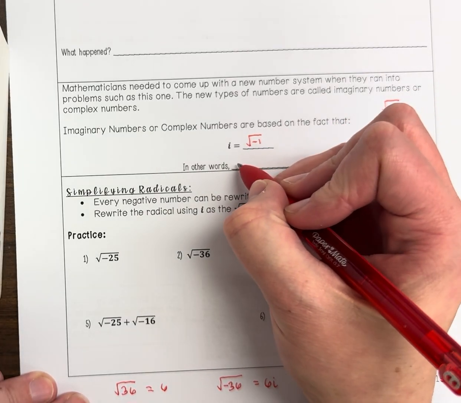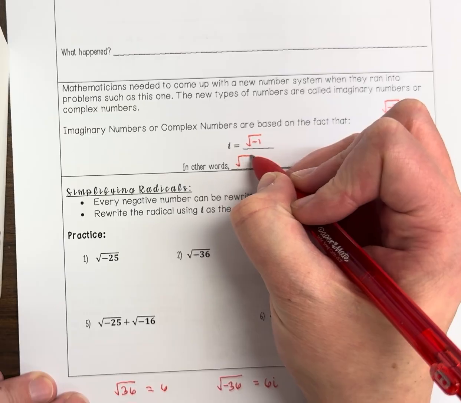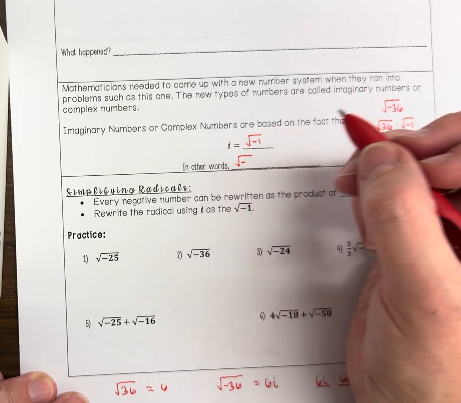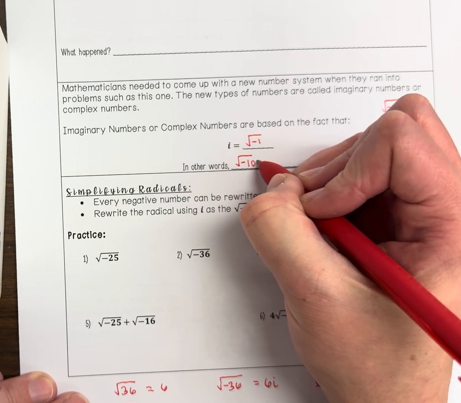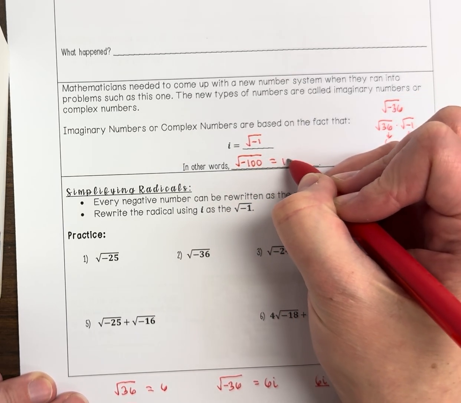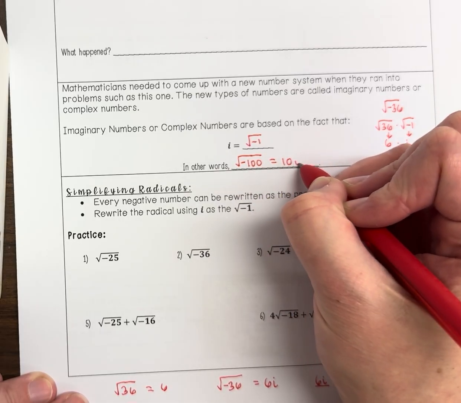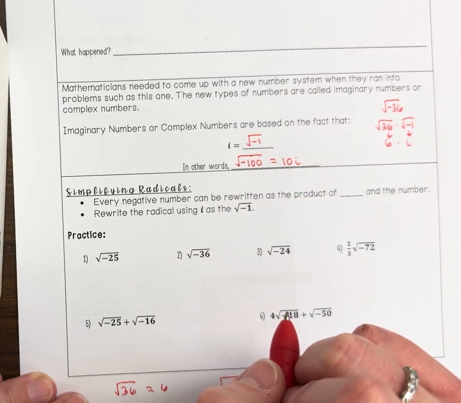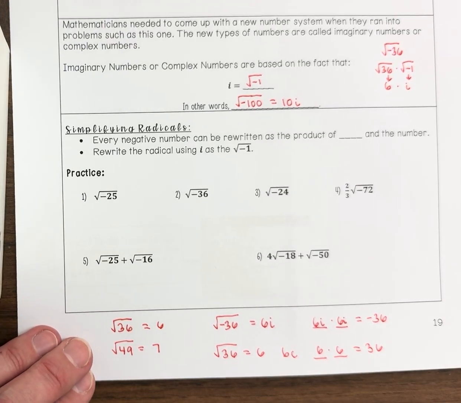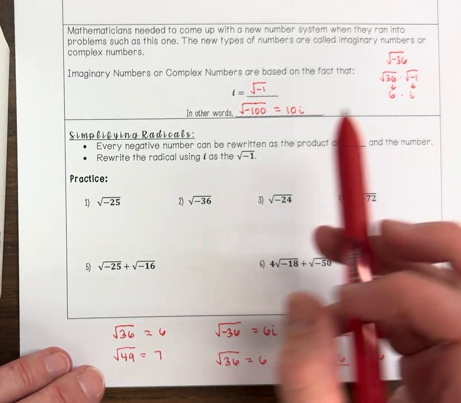So anytime you have a square root of a negative number, you can pick your favorite negative perfect square. So, square root of negative 100. You're going to take the square root of 100, you'll get 10. But since there's a negative, that square root of negative 1 is going to give you the i right there. But again, your calculator can help you out with this.